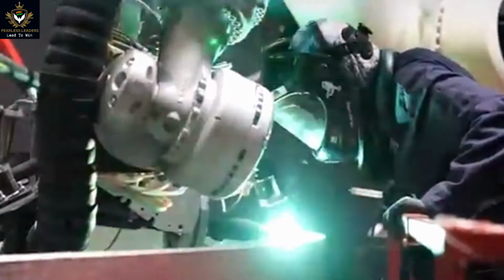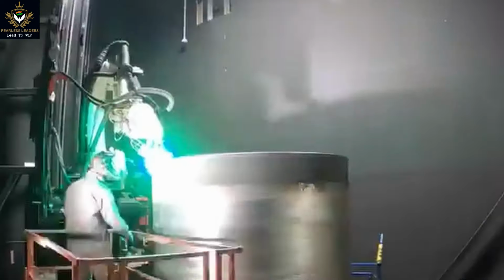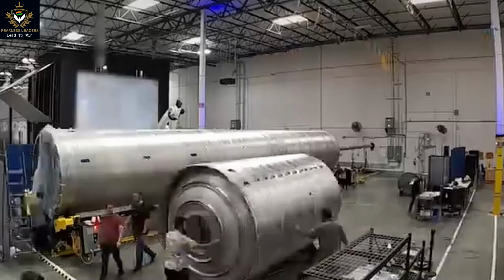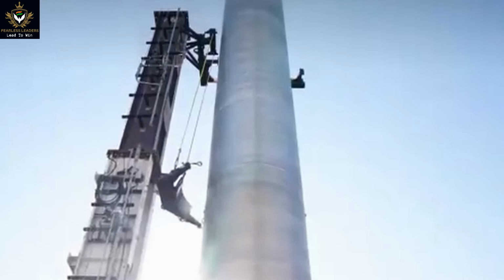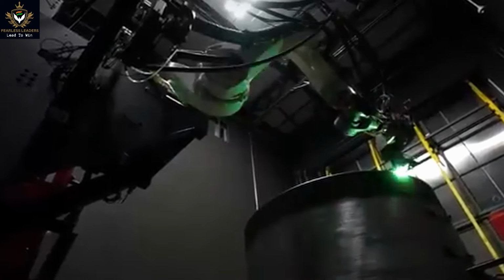Then in rocket technology also 3D printing is done. Fourth generation 3D printers are capable of printing objects measuring up to 120 feet long and 24 feet in diameter.